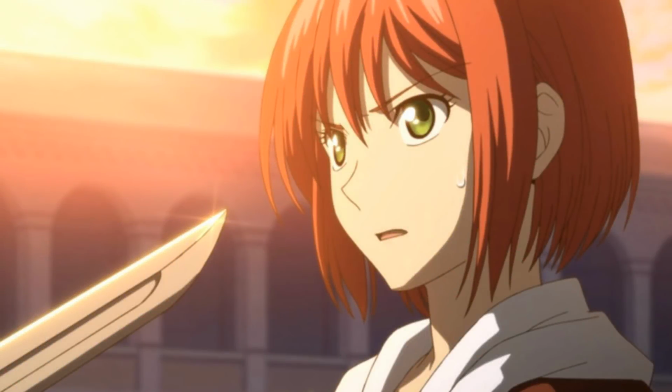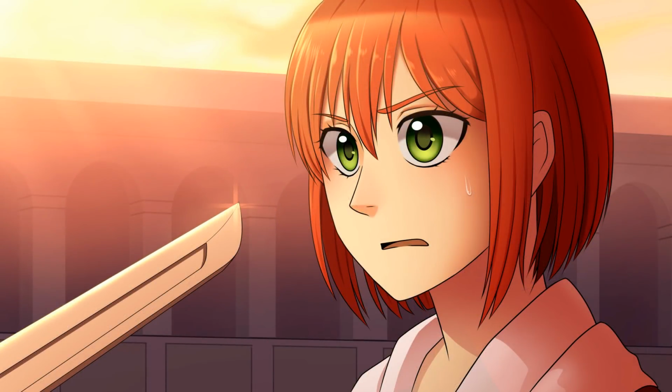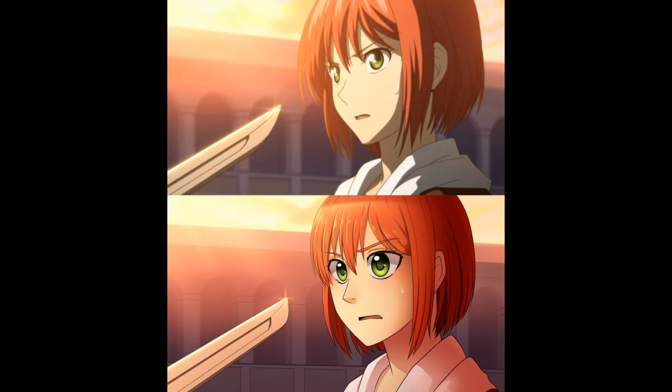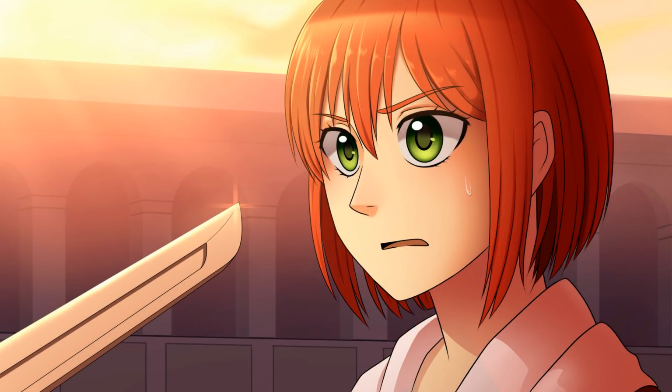So here's the screenshot from Snow White with the red hair, and here's my version of it. I had a lot of fun getting to redraw this scene. I didn't get the angles quite right with Shirayuki's face in the background. I feel like the angle is a little bit more dramatic in the screenshot, whereas mine isn't quite as dramatic. But I had a lot of fun redrawing the screenshot, and I feel like I learned a few things from it.